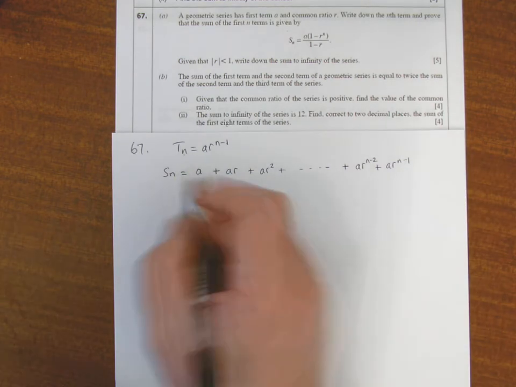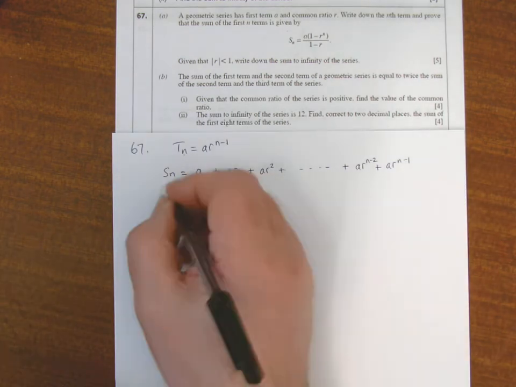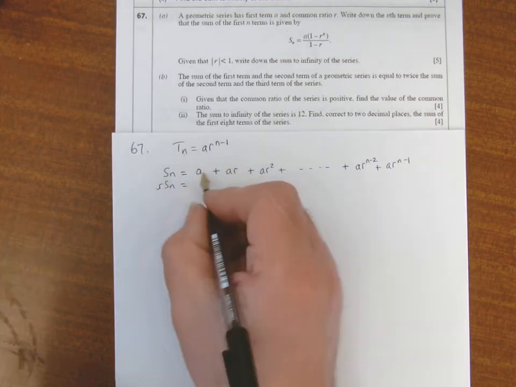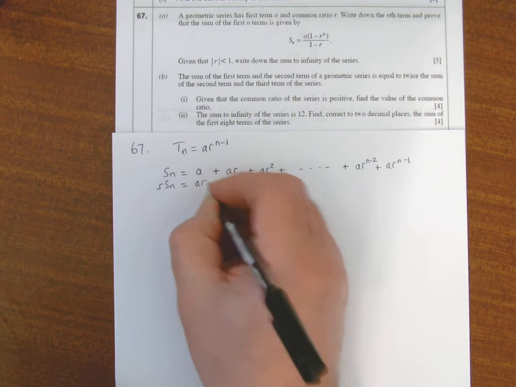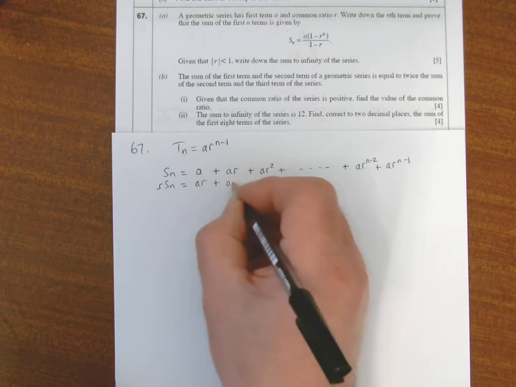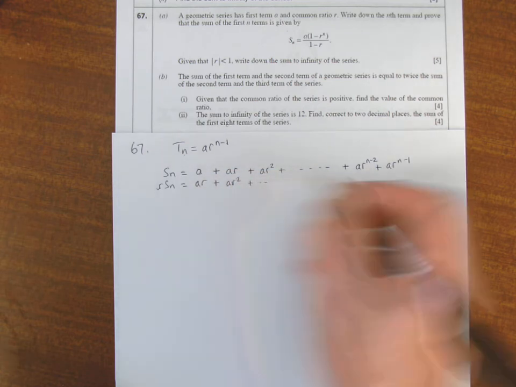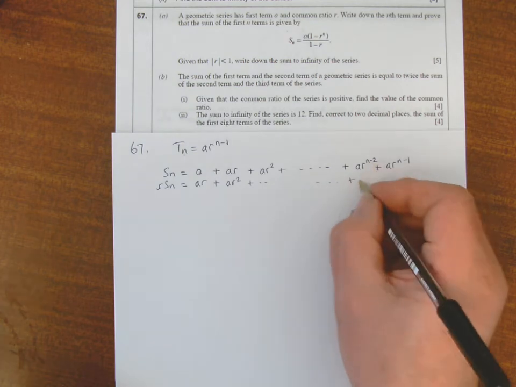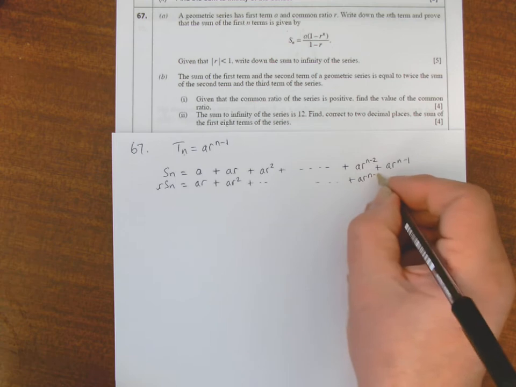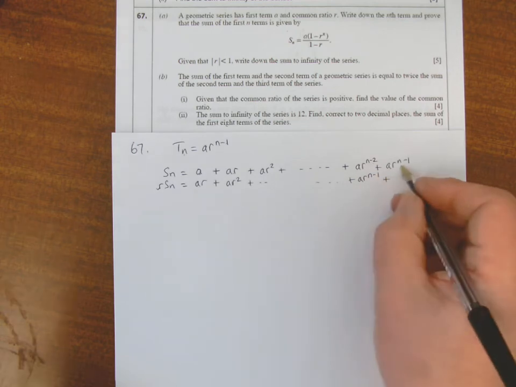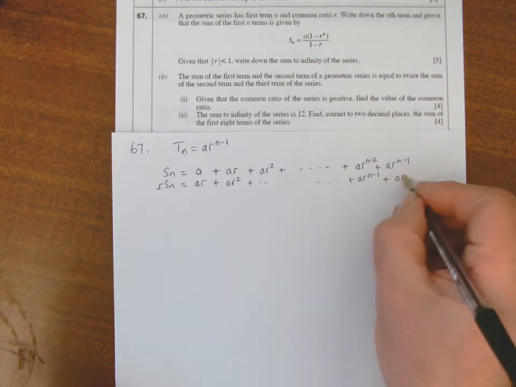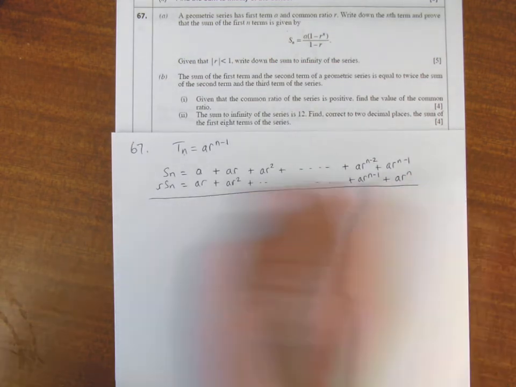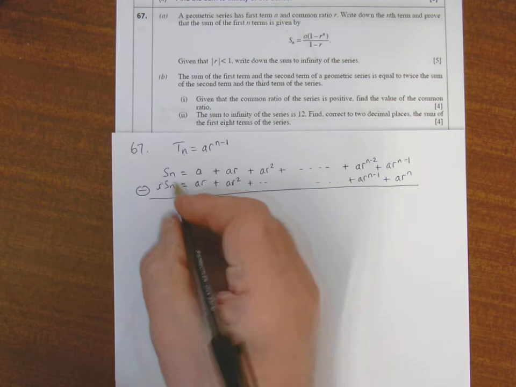Then for a GP, what we do is we multiply the series by r. So on the left I get rSn, and on the right, to multiply by r I get ar, that one becomes ar squared, and so on. Multiply that by r, so add 1 more to the power, that's ar to the n minus 1, and this one multiplied by r is ar to the n. Now what we do here is subtract these two series.